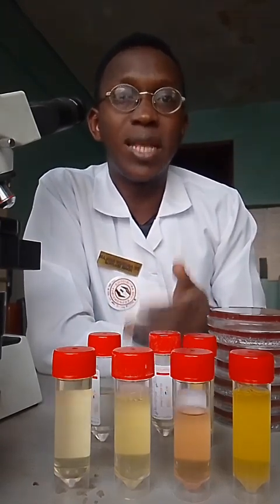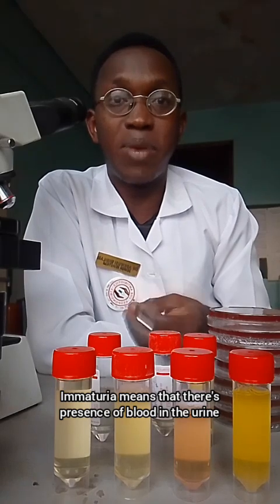Then there could also be urgency. Urgency is that the person feels they have to urinate and they have to go now, like they cannot hold it. Then sometimes it can also be hematuria. Hematuria means that there is presence of blood in the urine.